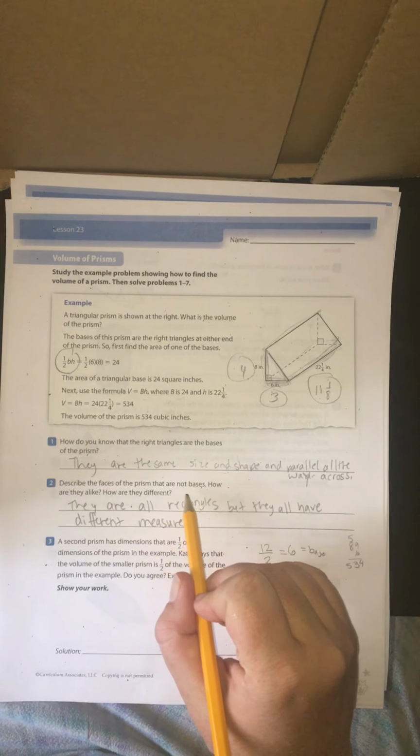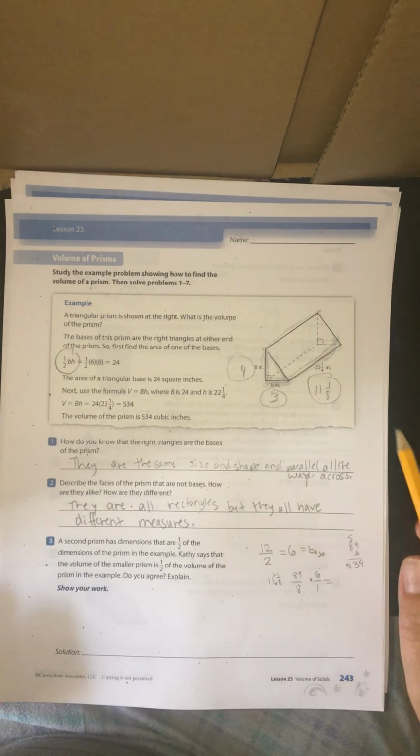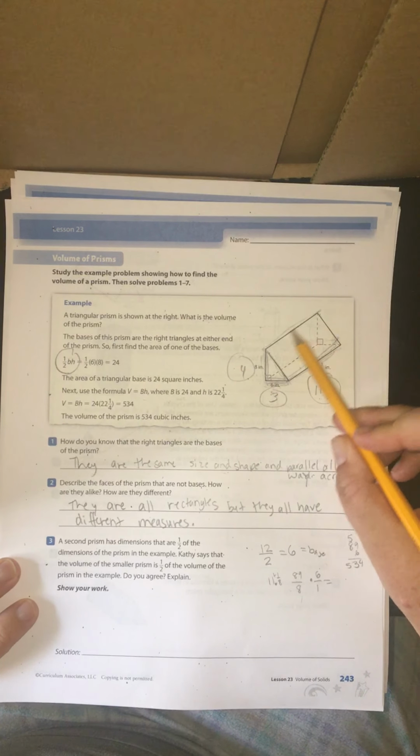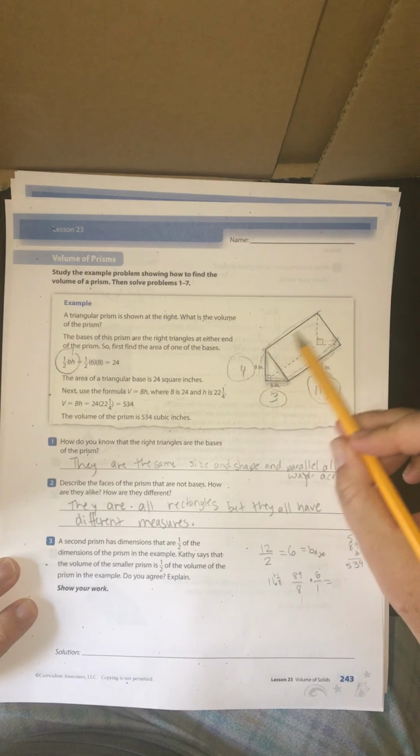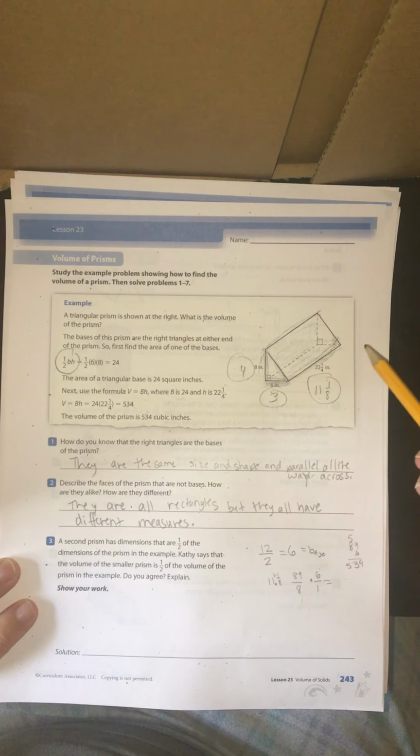Describe the faces of the prism that are not bases. How are they alike? How are they different? So these are the bases. So they're talking about this right here. So this is a rectangle. There's a rectangle back here, and there's a rectangle on the bottom.